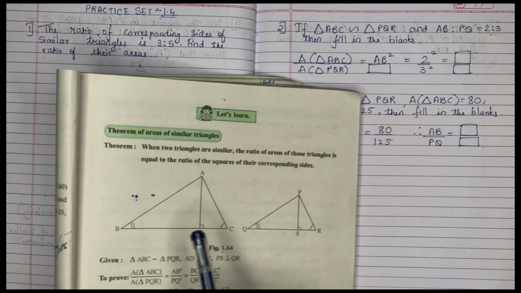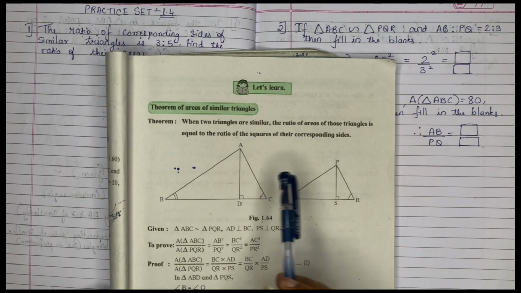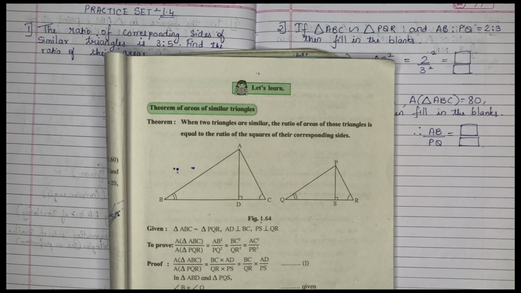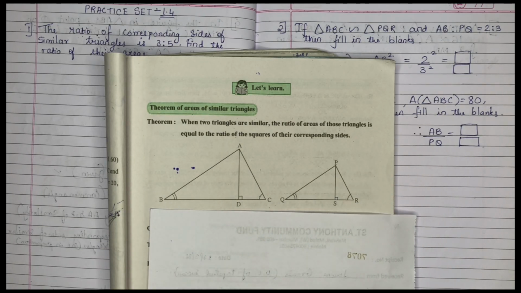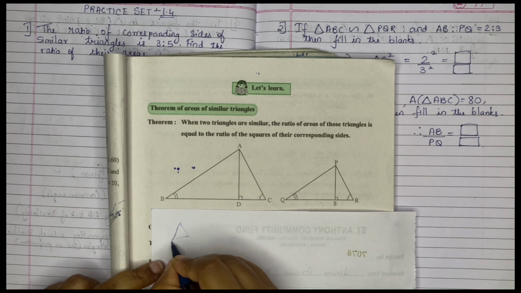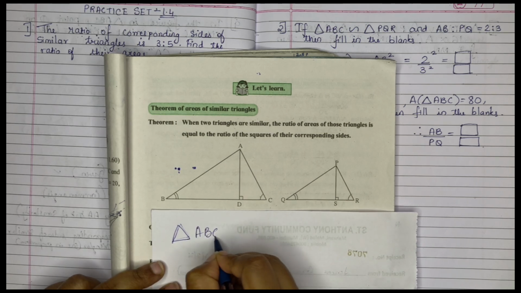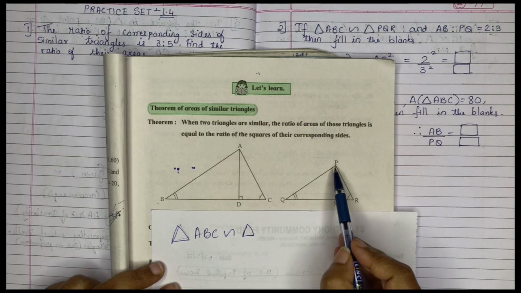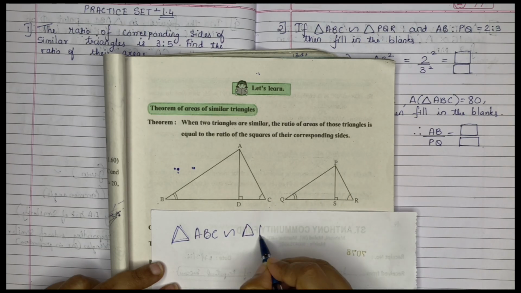Now see here, when two triangles are similar, suppose I say triangle ABC is similar to triangle PQR.